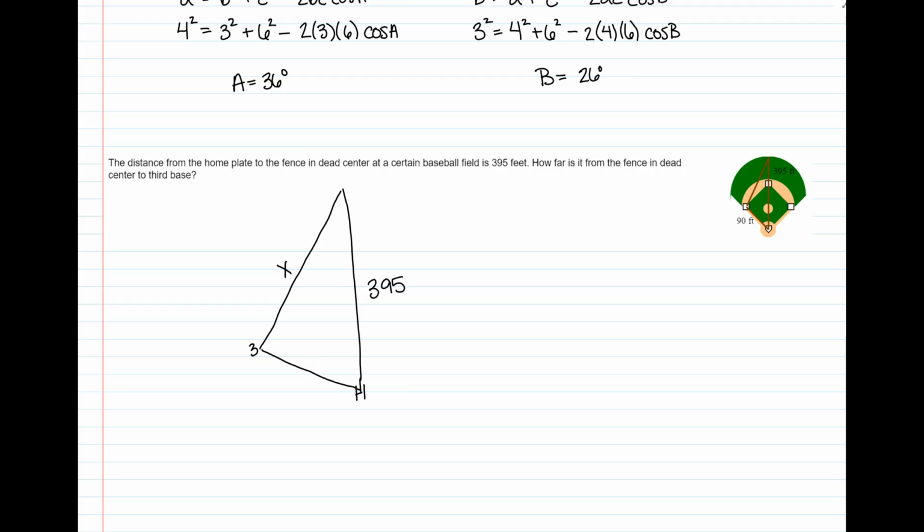So seemingly we don't have enough information, except that they do tell us that from home to third is 90 feet. And you might say, wait, Miss Welsh, I have no angles. Well, you're right, but remember, a baseball diamond is really a square on its side, and so when we cut from home to second right in half, you get a 45 degree angle. Half of 90 is 45, okay? So think about your law of cosines.